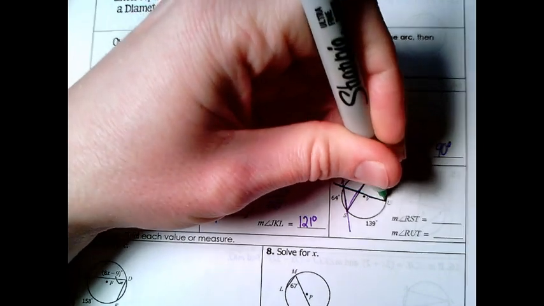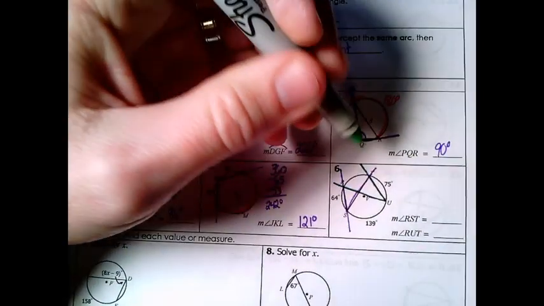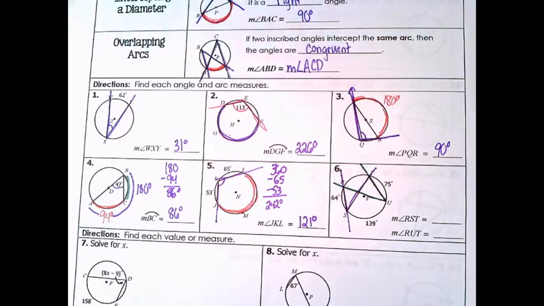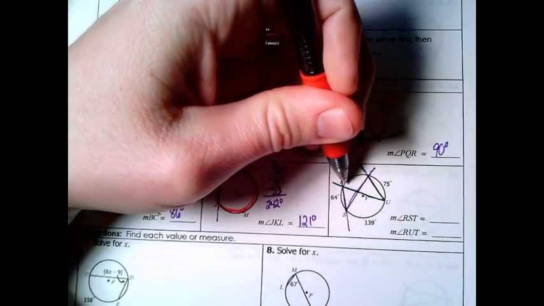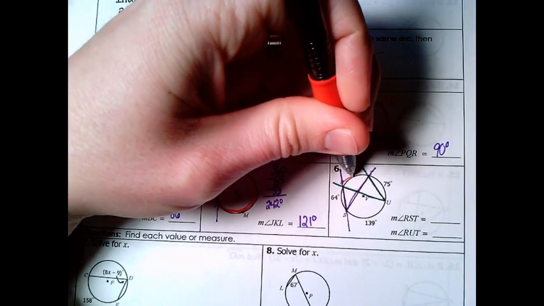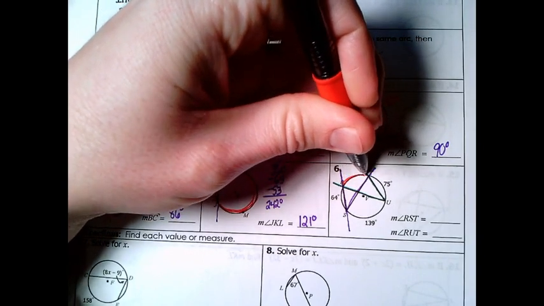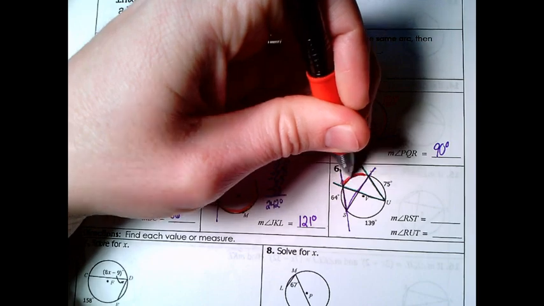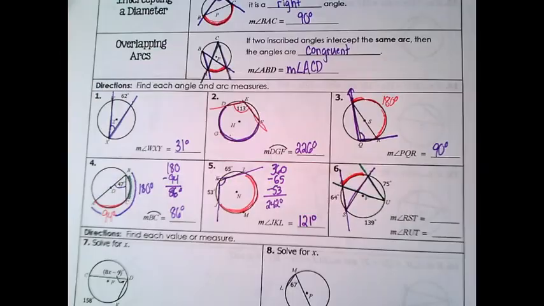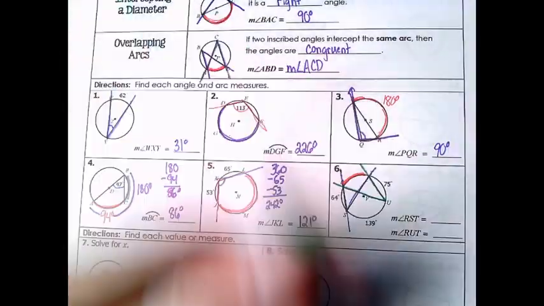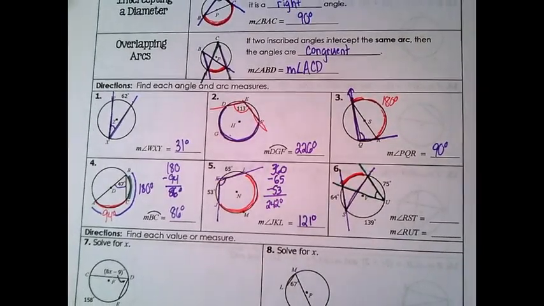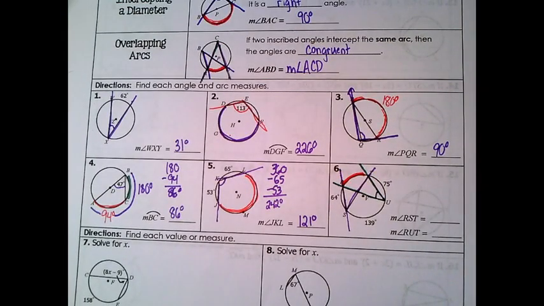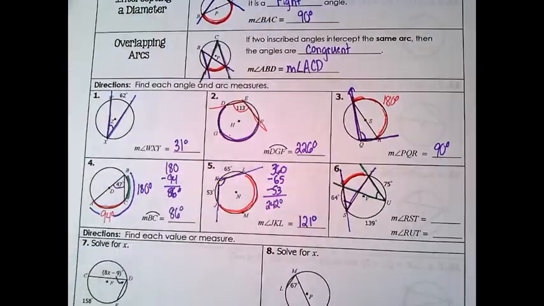RUT. And if you look, no matter where they started, they both share this arc right here. They both share that intercepted arc. So what that means is that these two angles are going to be congruent. So whatever my answer is for the first angle, my answer is going to be the same for the second angle. So I'm going to put one arc mark in both of those because they're both the same value.